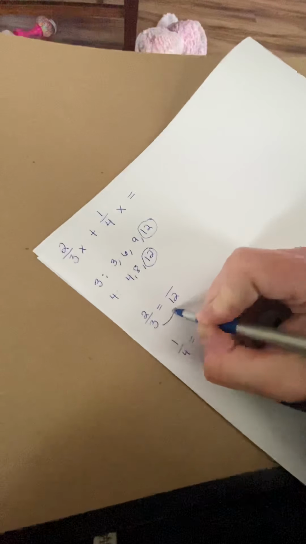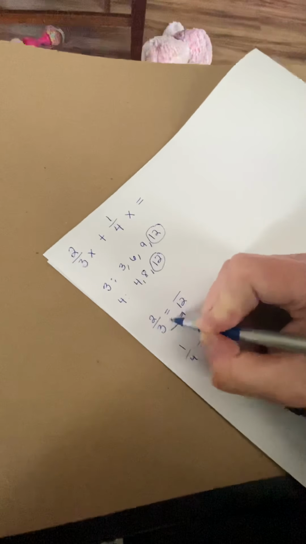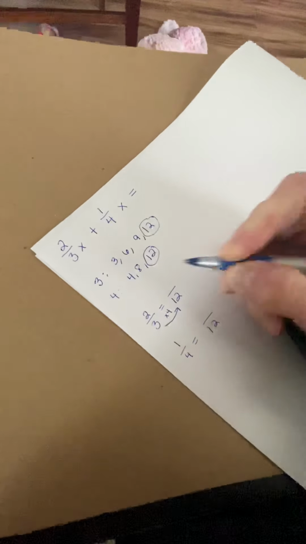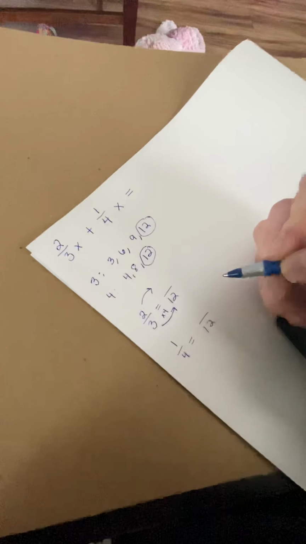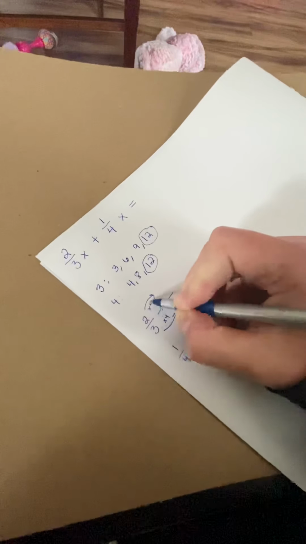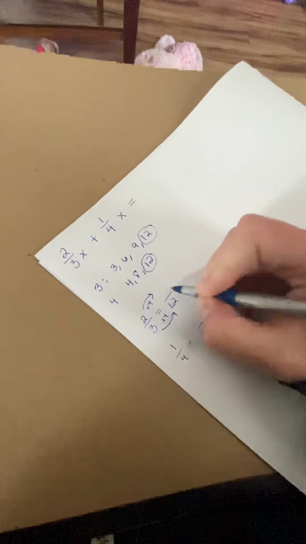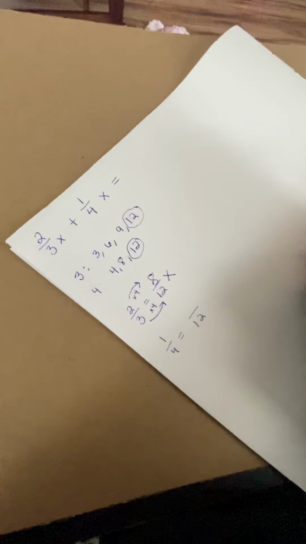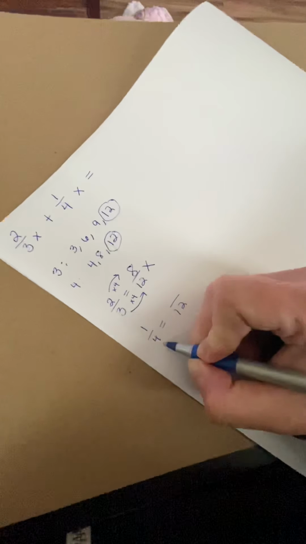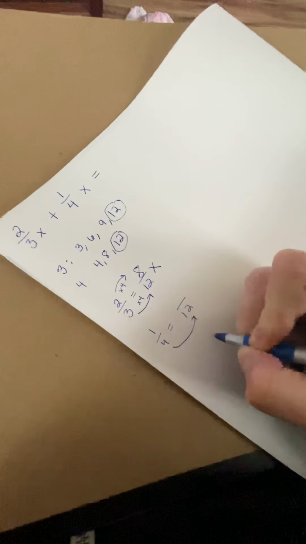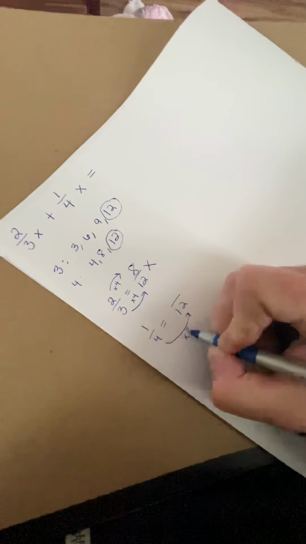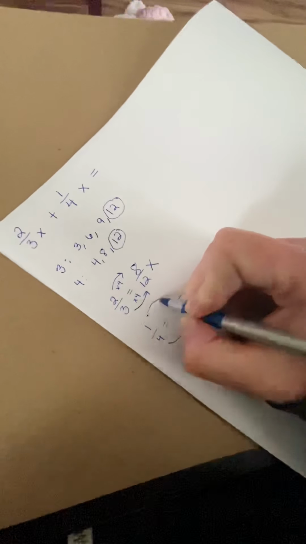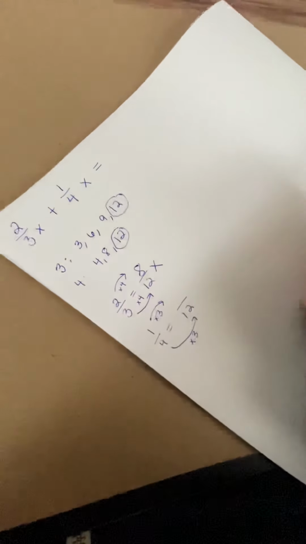How do I get from 3 to 12? I multiply by 4. I do the same thing on the top. 2 times 4, that gives me 8. I want to remember to put my variable. Same thing down here. 4 times what gives me 12? 3. Do the same thing at the top.